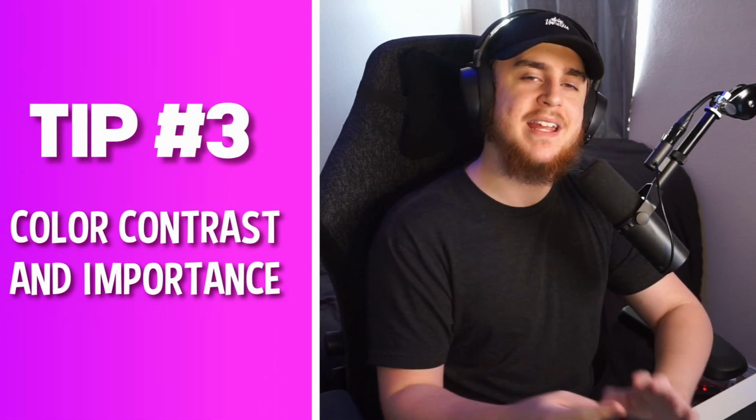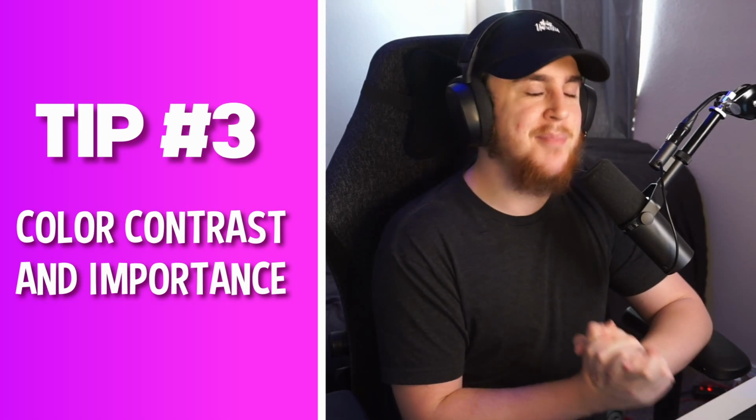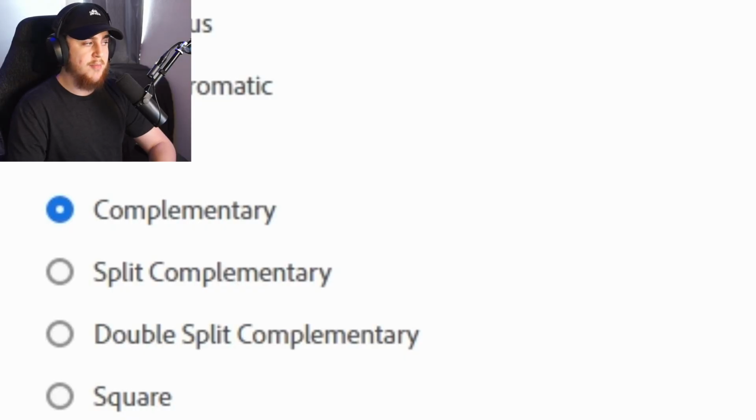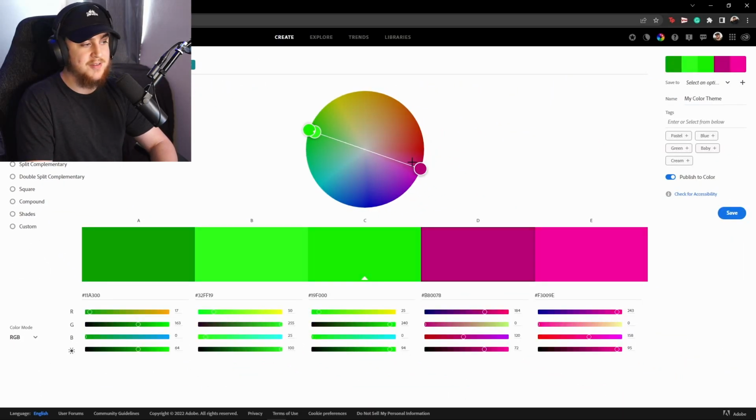Coming in at tip number 3, it is going to be color contrast and importance. Now, there's a website called color.adobe.com, and this website gives you free access to a color wheel, and you could look at tons of different colors, including complementary colors, which is what I'm going to dive into right now. So all you want to do is click the complementary option on the left-hand side of the screen, and as you can see, you can totally mess around with the color wheel.